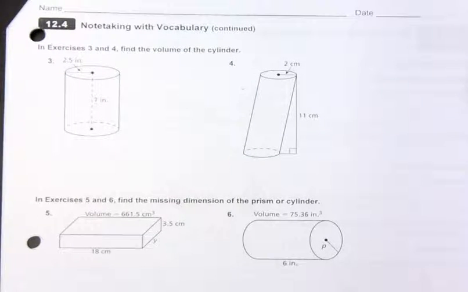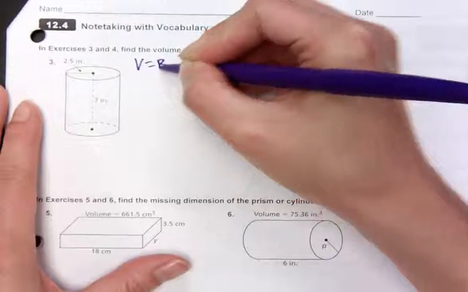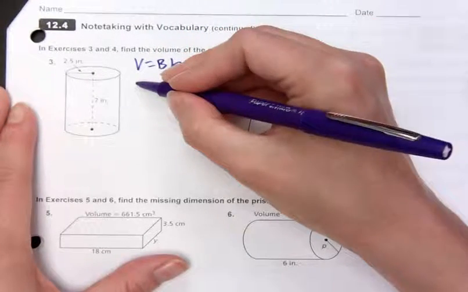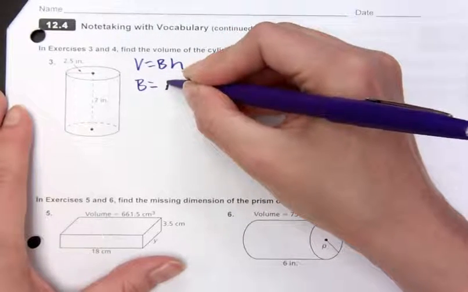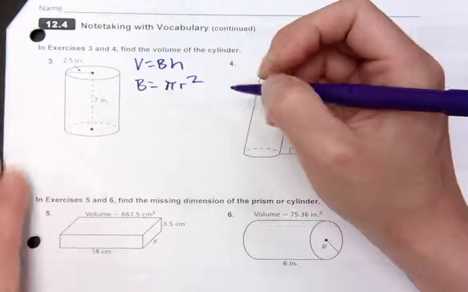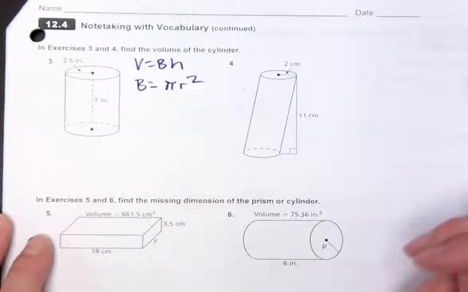Okay, did they give us enough here, in both of these, to find the volume of the cylinder? Yes. Now we gotta find the base. So cylinder is still just volume equals base times height. Who remembers what the area of a circle is? Pi r squared. Are we doing this in a decimal, or are we keeping it with this expression? We're going to keep pi as pi.